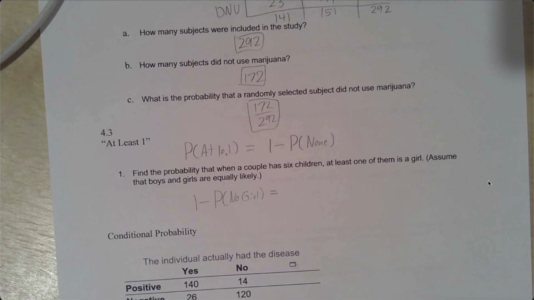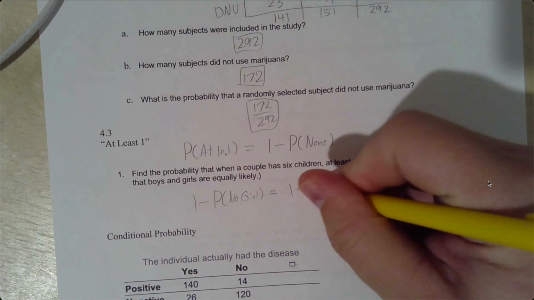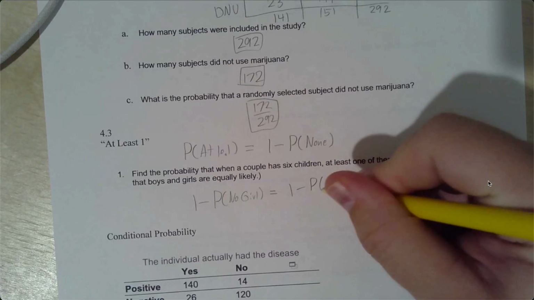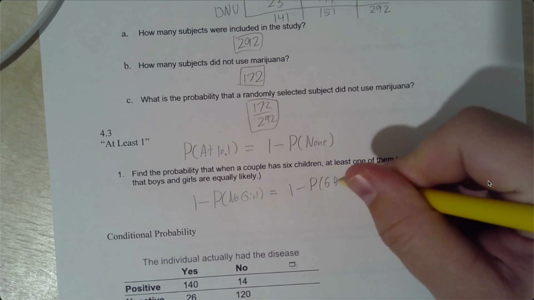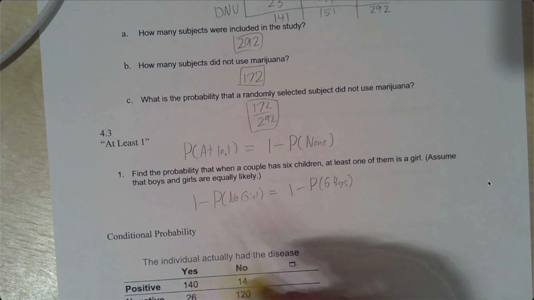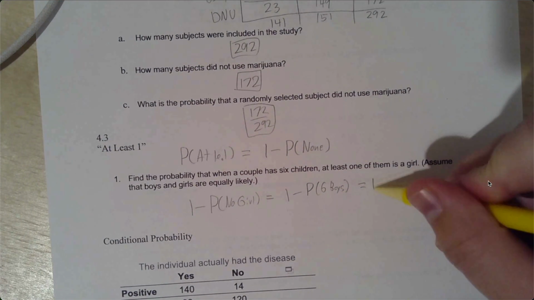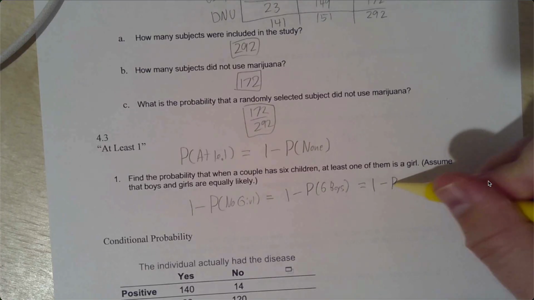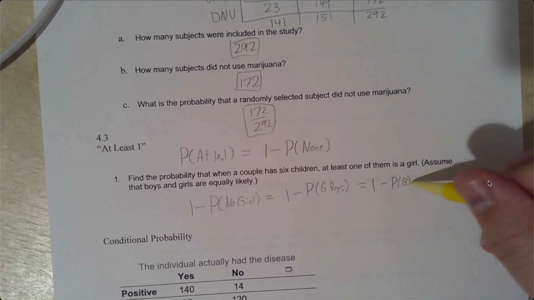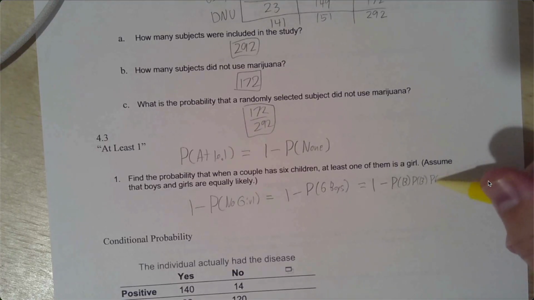So, if I have 6 children and none are girls, then that's 1 minus the probability of, I guess you could say 6 boys. If there are no girls, then there are 6 boys, according to this question prompt. And so, what we end up with is 1 minus the probability of a boy times the probability of a boy times the probability of a boy 6 times over.